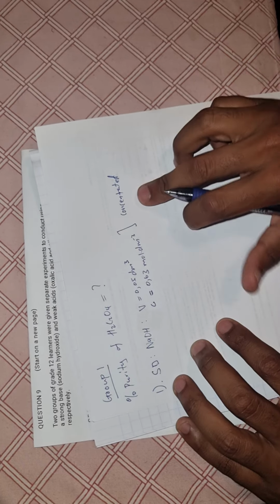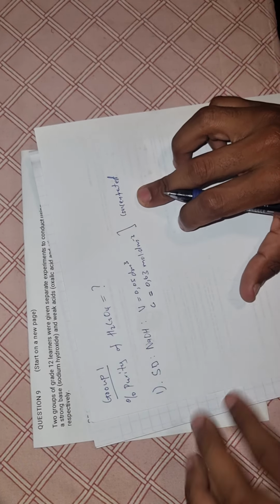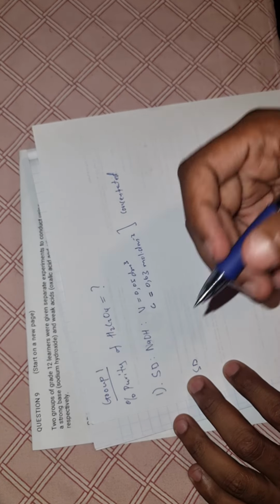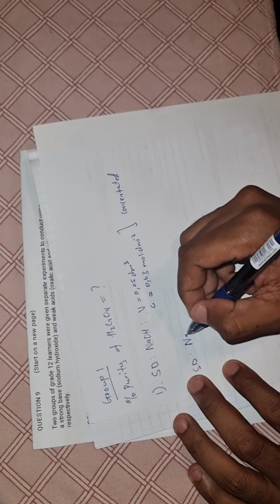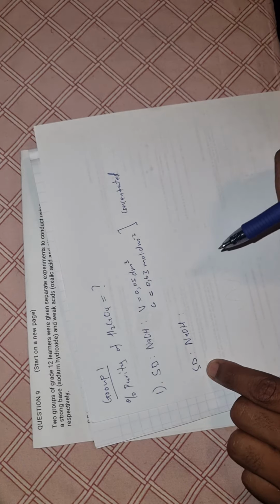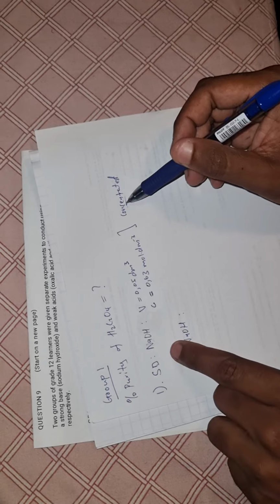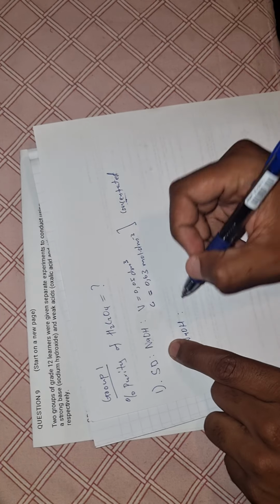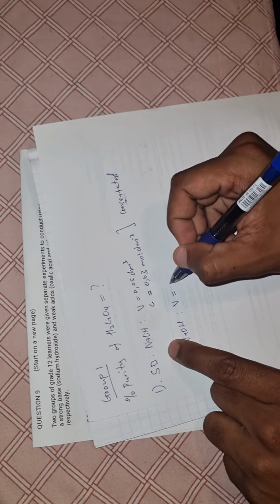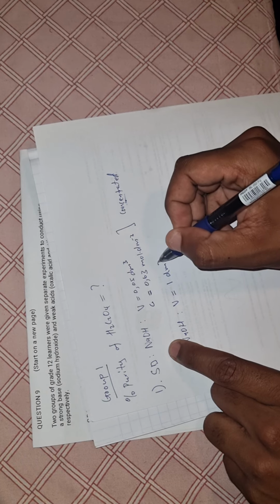So from this concentrated solution, they wanted to prepare a standard solution of sodium hydroxide which is diluted. When they wanted to dilute this concentrated sodium hydroxide, they diluted it to a volume of 1 cubic decimeter.